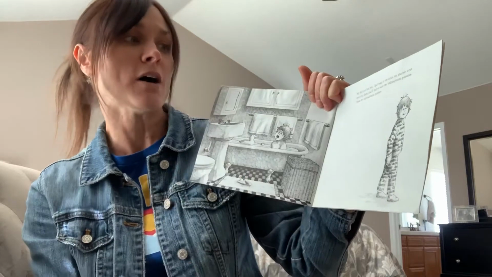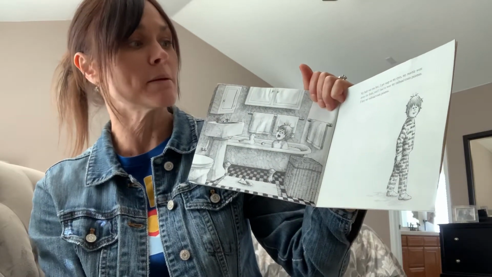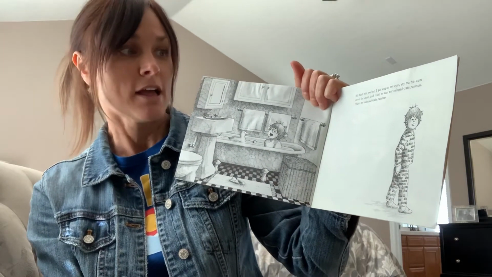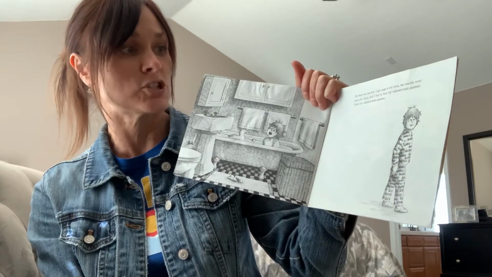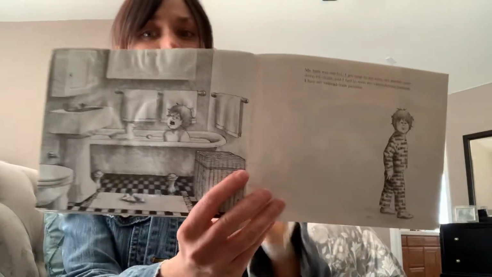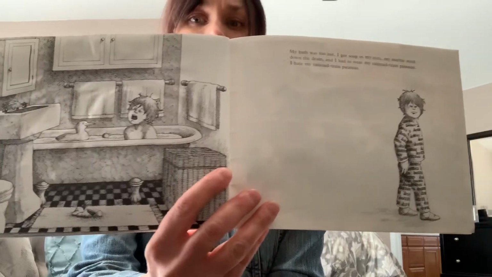My bath was too hot. I got soap in my eyes, and my marble went down the drain. I had to wear my railroad train pajamas. I hate my railroad train pajamas.